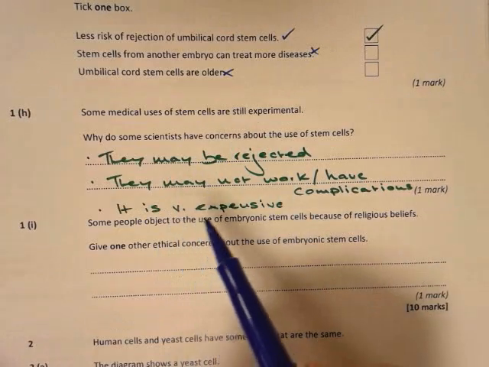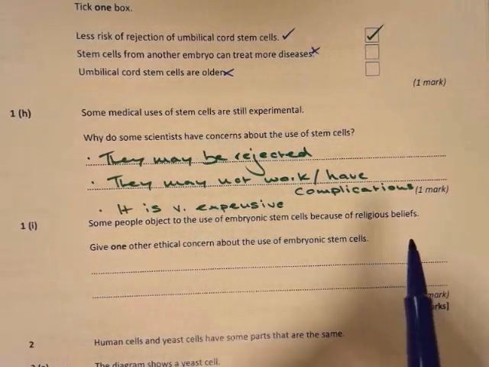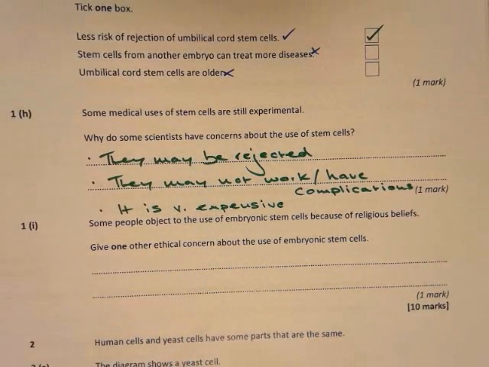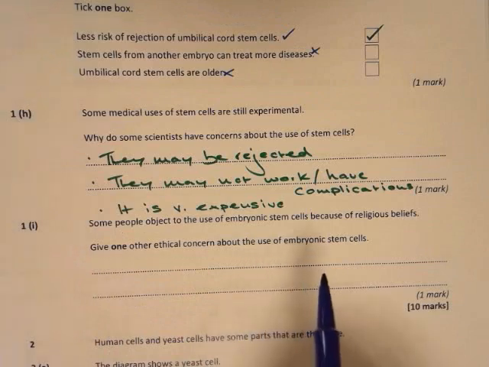Okay, so this is more of a scientific perspective. Here it wants you to talk about why people object because of religious beliefs, which is more of an ethical thing, not necessarily based in science though. Sometimes they do overlap. It wants an ethical concern about the use of embryonic stem cells.